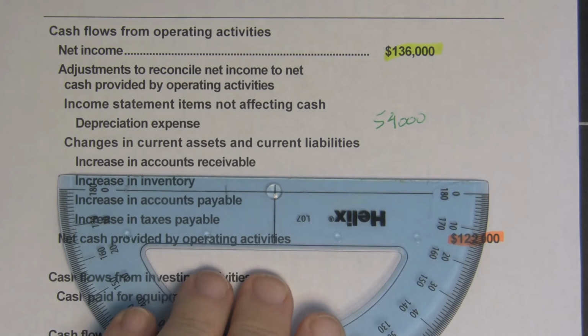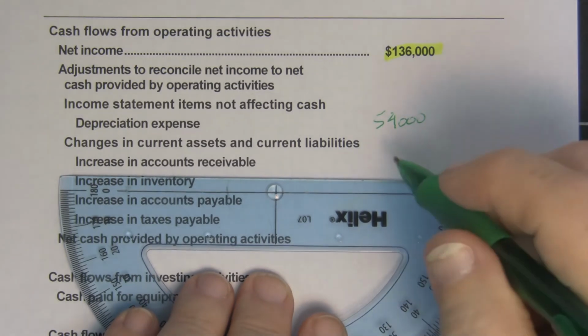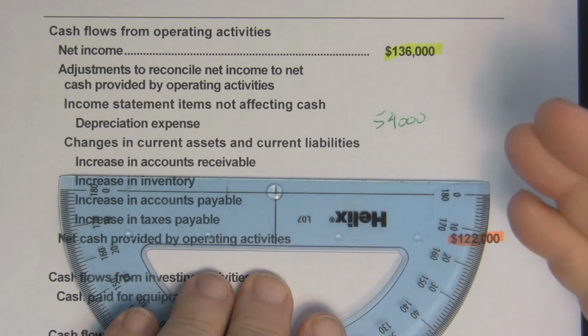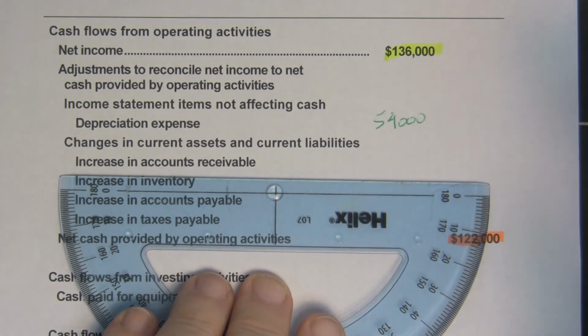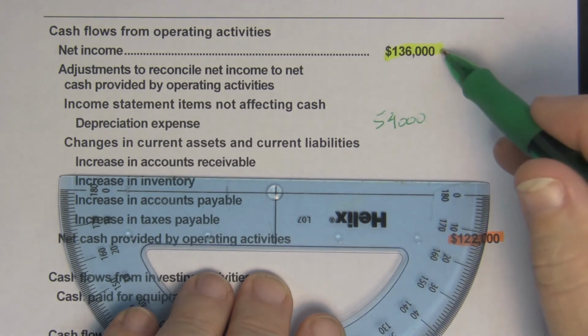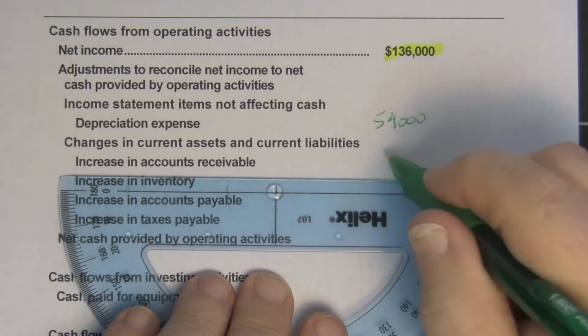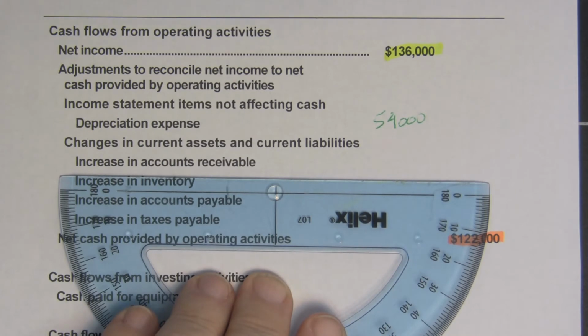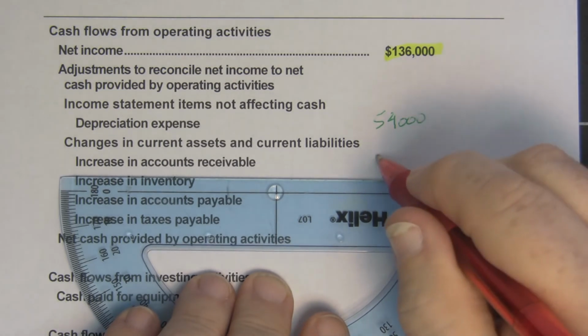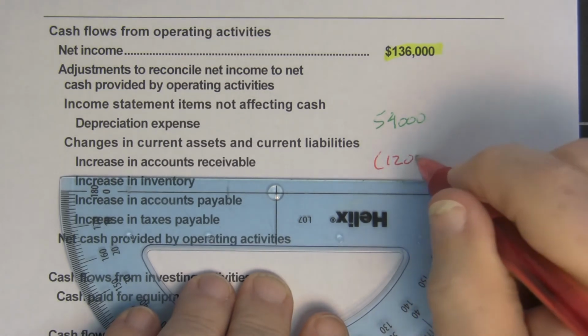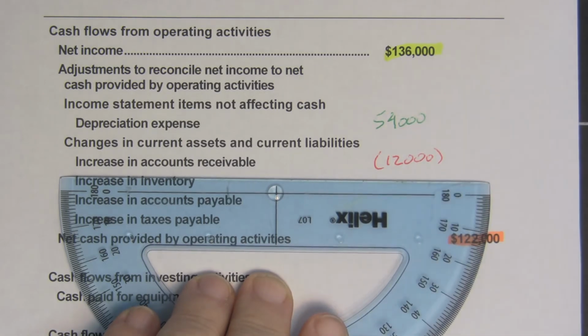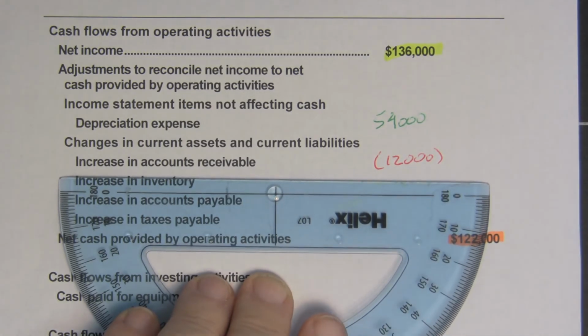So my accounts receivable increased from 71 to 83,000. So if my accounts receivable went up, my cash went down because I took credit for those sales here but didn't collect the cash for them. So I'll try to remember to use red for decrease and green for increase. I'm betting I screw it up by the third time I get to do it.